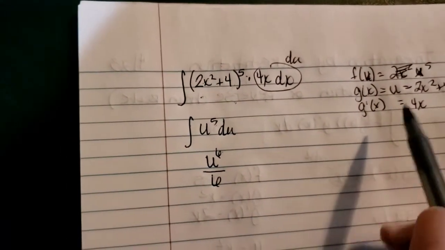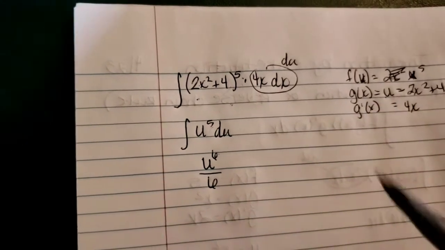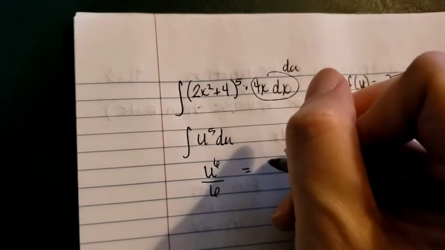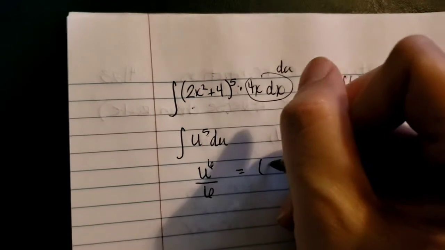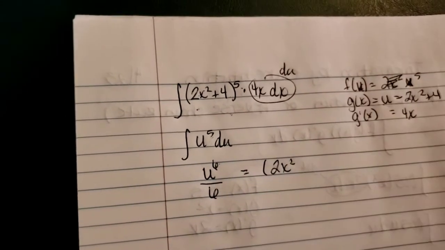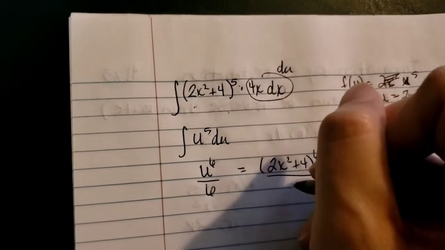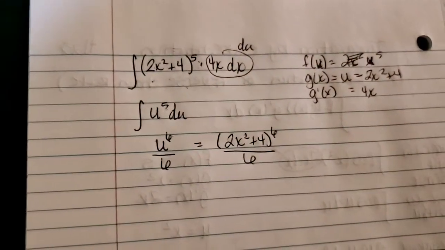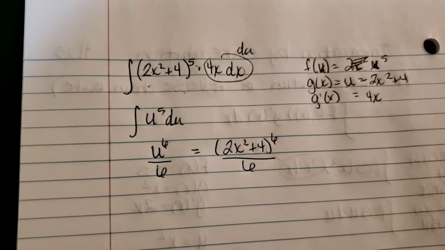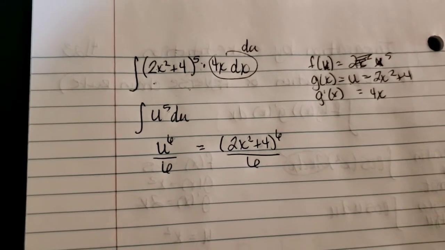And then I'm going to substitute my u back in there. So that would be 2x squared plus 4 to the 6th power over 6. And that's it. It's very simple stuff, you guys.